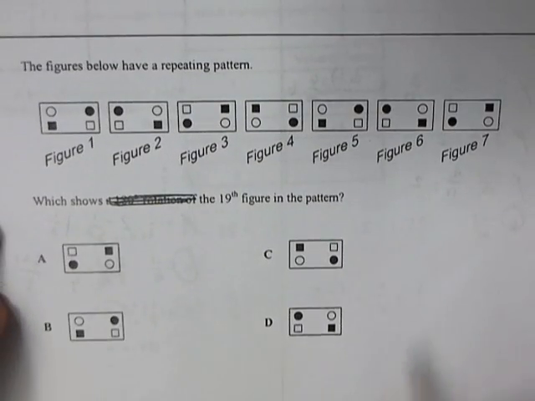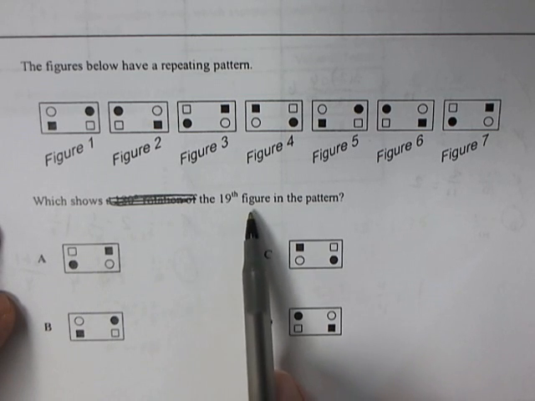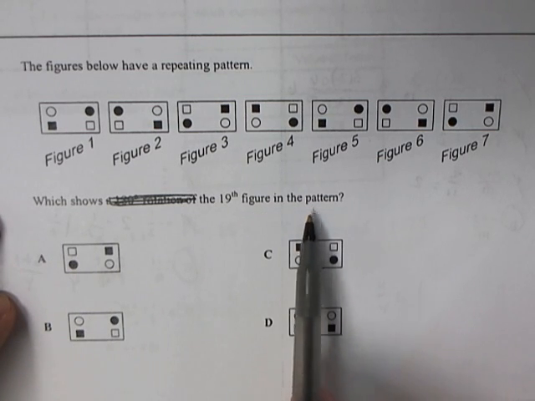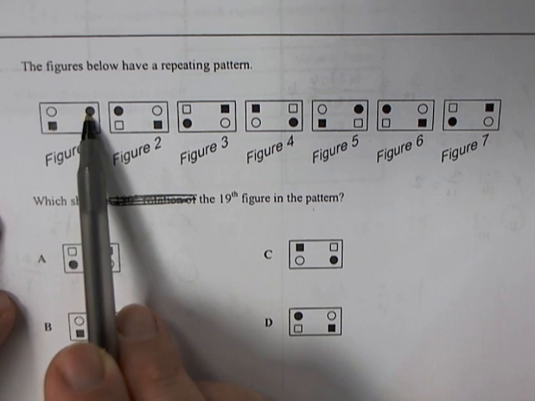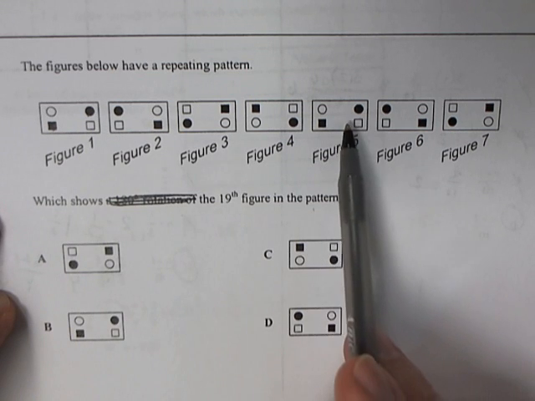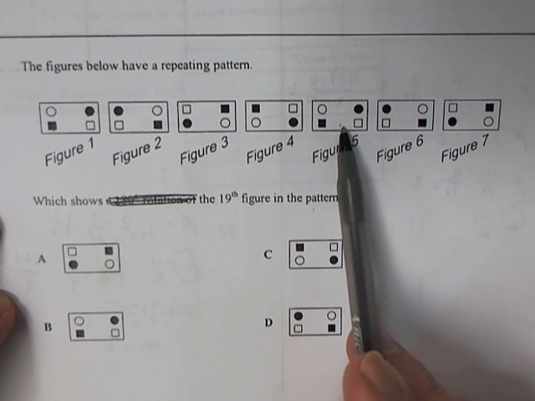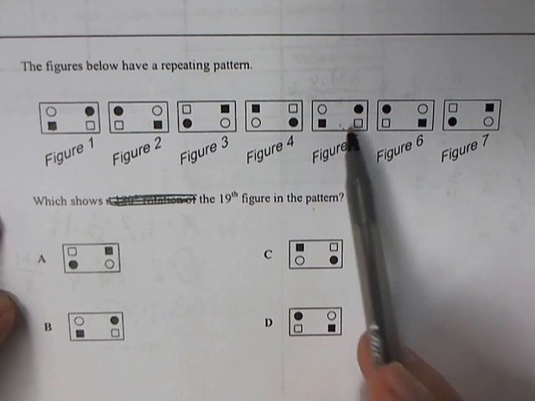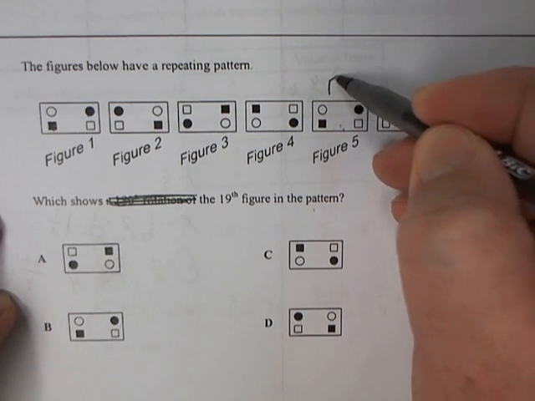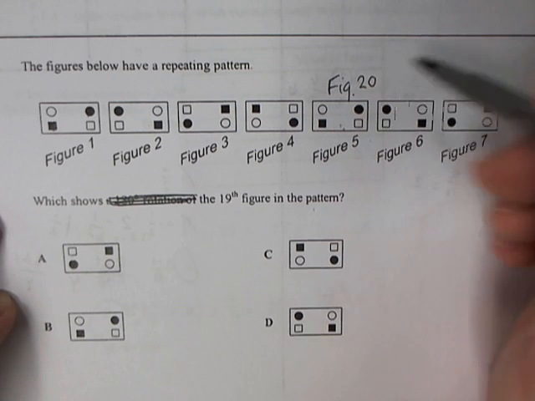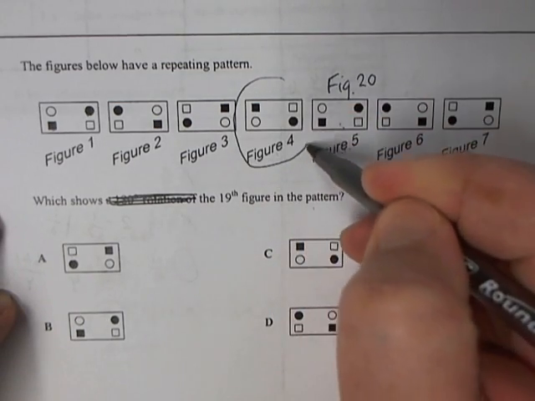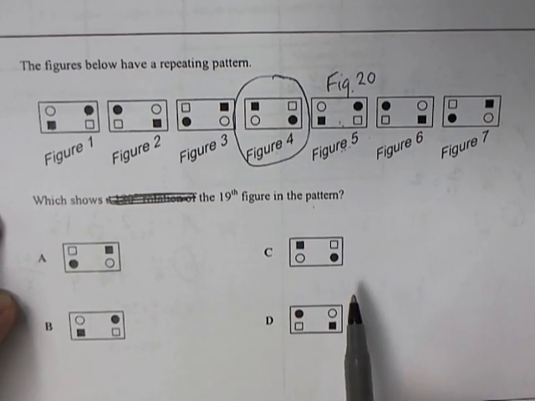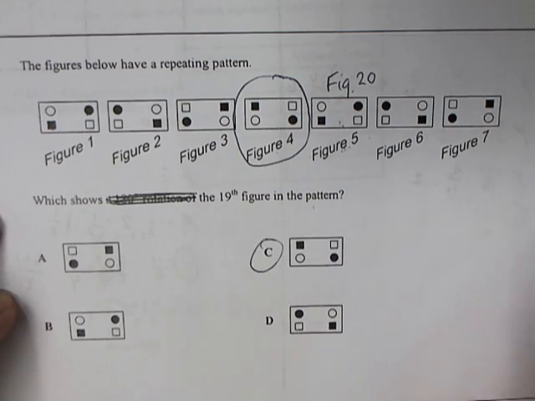Number 4, which shows the 19th figure in the pattern. So let's see, we start with a shaded square and a shaded circle, and the next time we get to a shaded square and a shaded circle would be in figure 5. So figure 20 is going to look like this, right? If you continue the pattern every 5, it looks like this. So figure 19 will look like this, which is answer choice C.